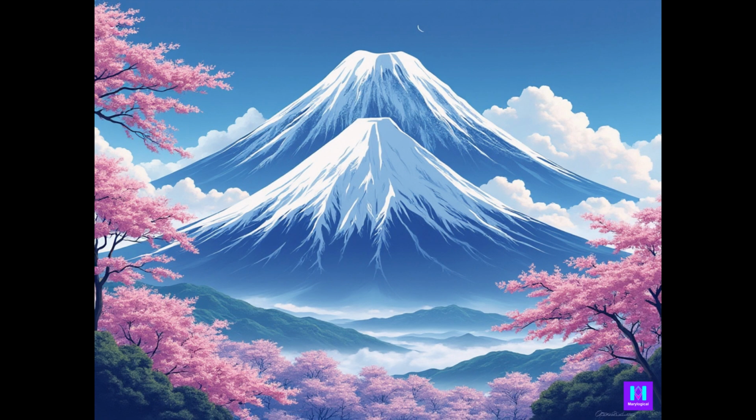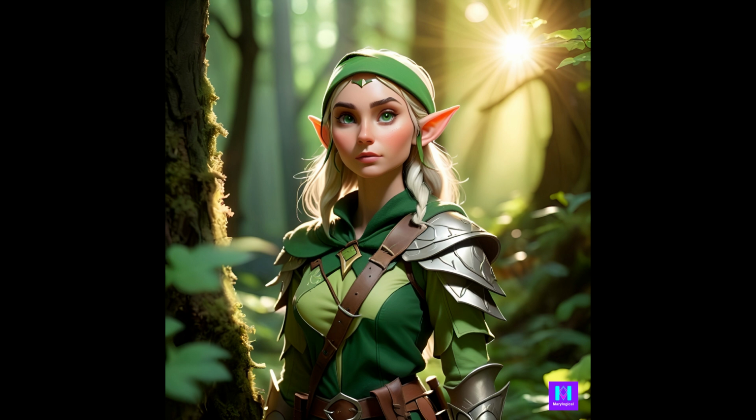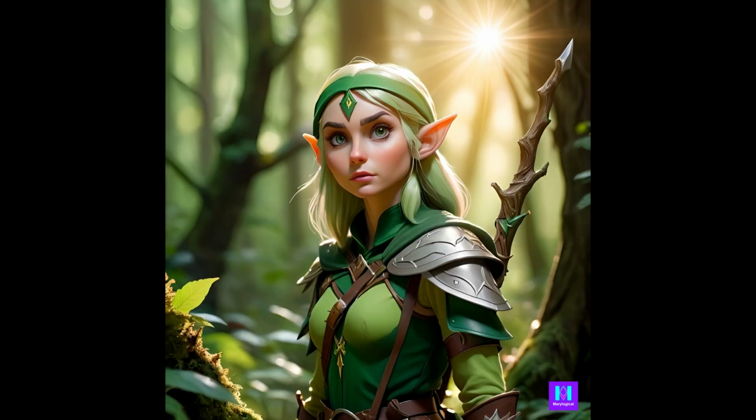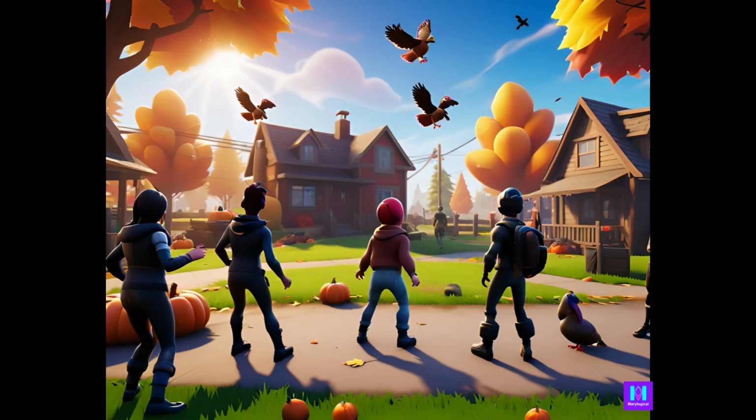That's supposed to be a fantasy Mount Fuji. This is an elf ranger or something like that. Some other people were sharing their prompts. I used a play on theirs. Fortnite Halloween style pictures.